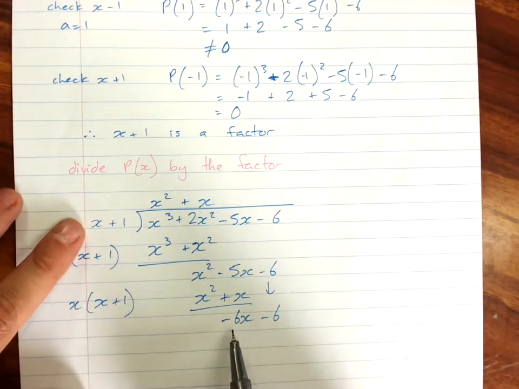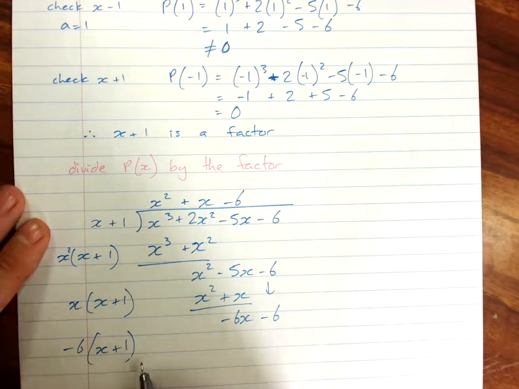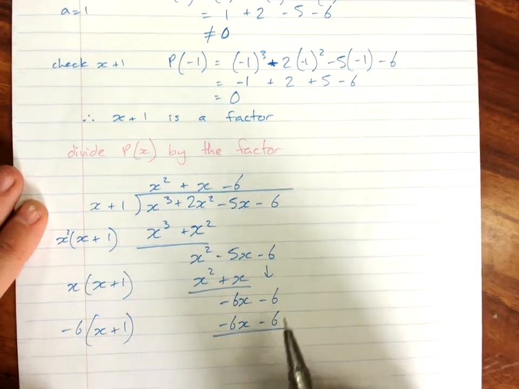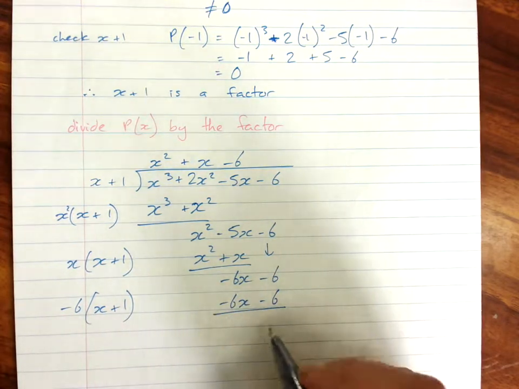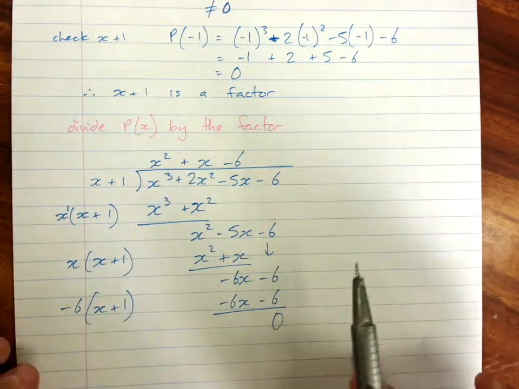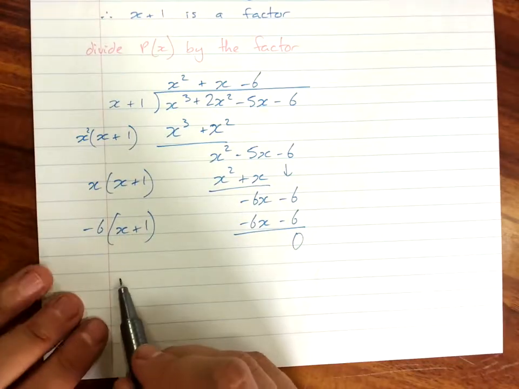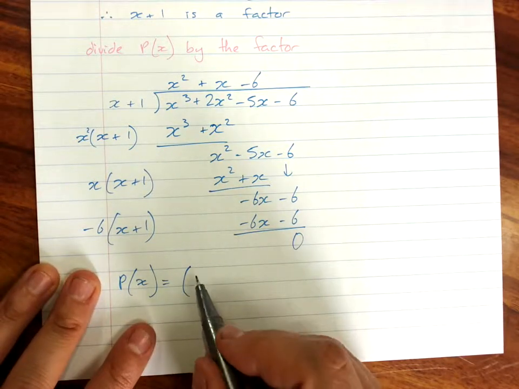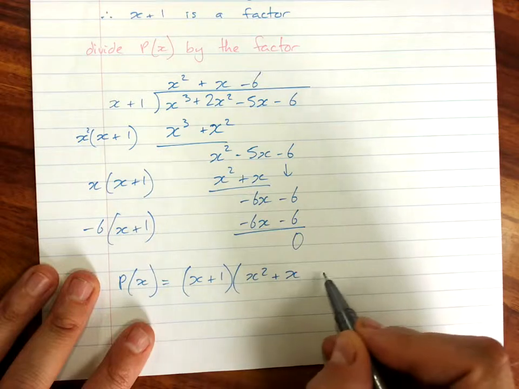Divide the x into here, that's minus 6. Minus 6 outside of x plus 1. Minus 6x, minus 6. And we expect to get 0 remainder, which we do, because if this was a factor, this is also going to be a factor, so we won't have a remainder. So I have my quotient. That means we can say that p(x) is equal to x plus 1 times x squared plus x minus 6.